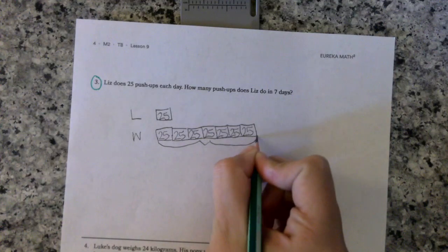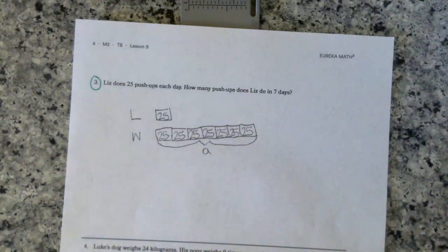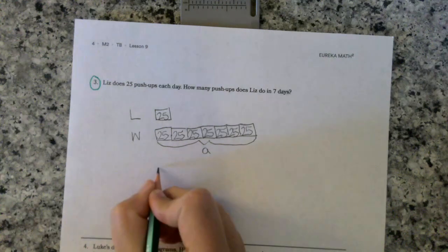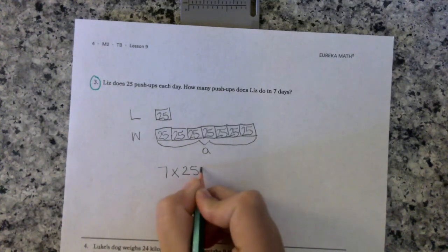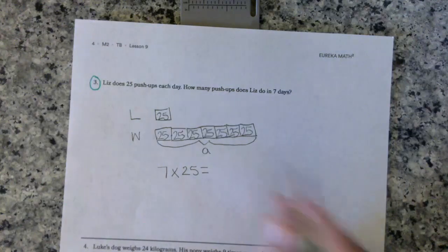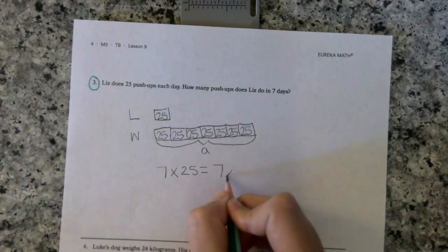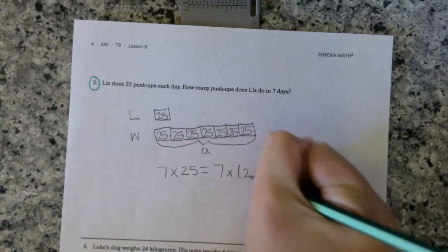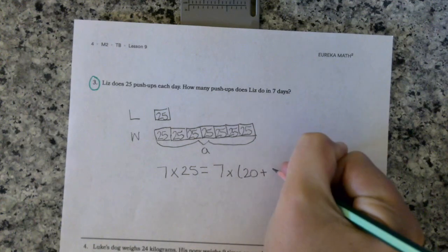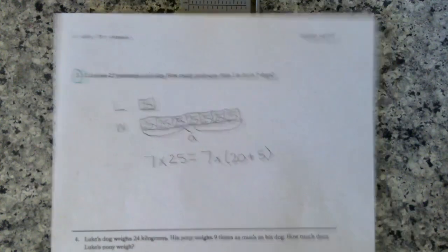And I know I'm looking to find the total. I don't know it yet, so I'm going to put A. And then my equation would be my 7 groups or 7 days times 25 push-ups each day. And I'm going to use my distributive property. So I'm going to remember my 7 groups, but then I'm breaking apart 25 to show the tens and ones to make that a bit friendlier to multiply.